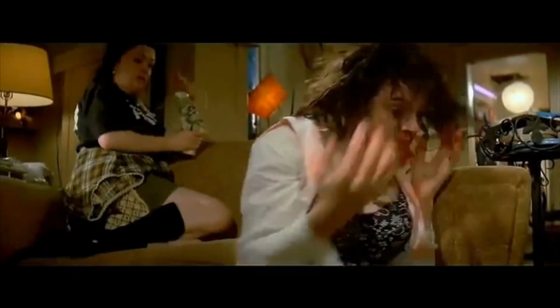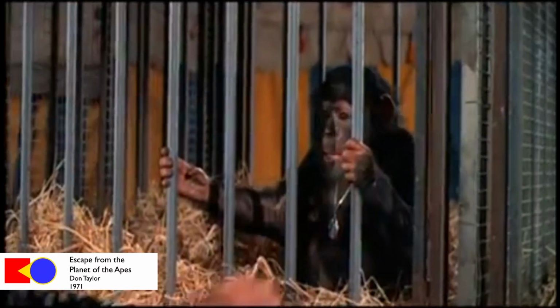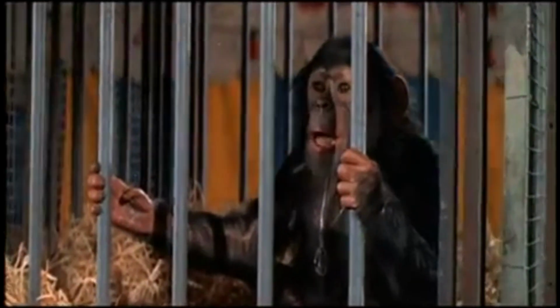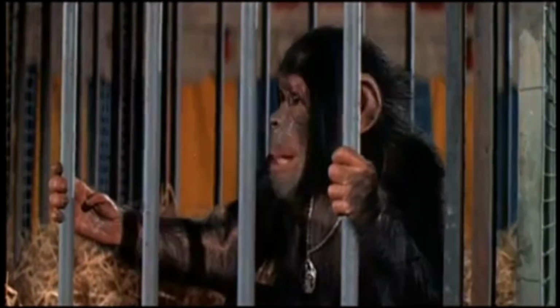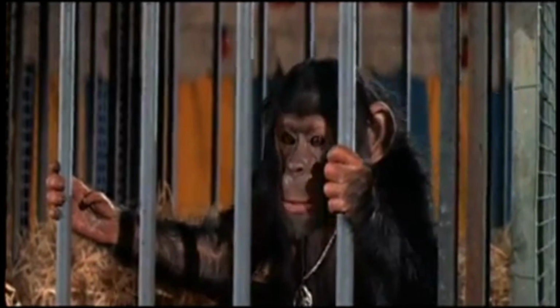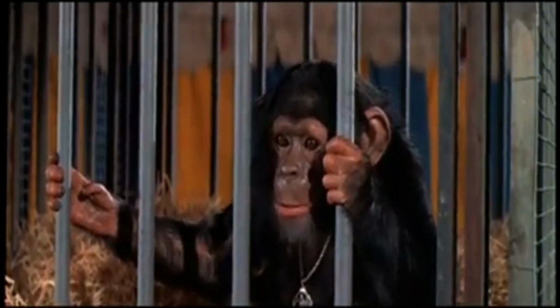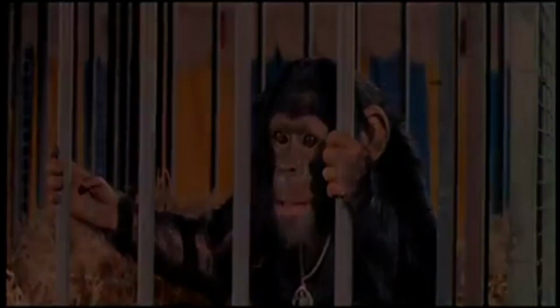And finally, if you're really stuck and need to stretch your film's runtime, look no further than this scene from Escape from the Planet of the Apes, where not only is footage reversed, but rewound multiple times to prolong the shot. Mama, mama, mama. Or yeah, maybe don't do that last one.